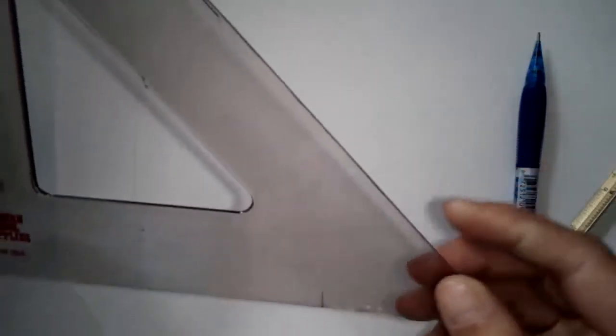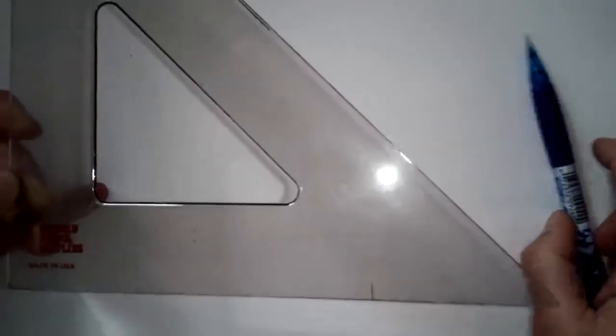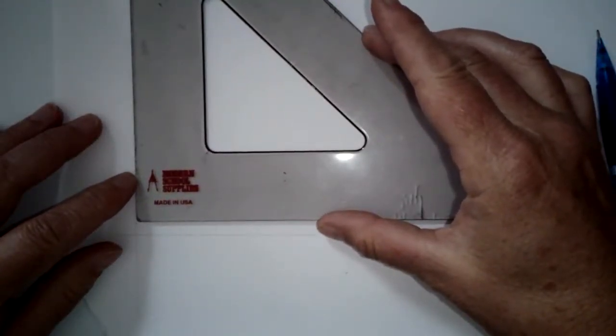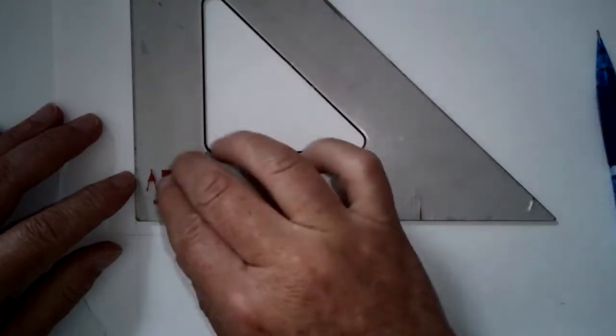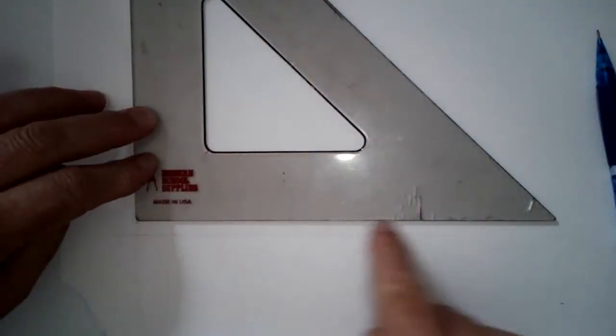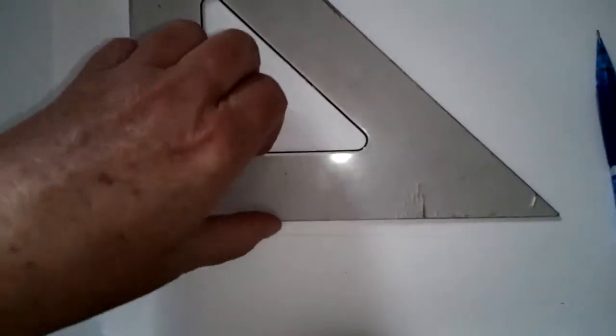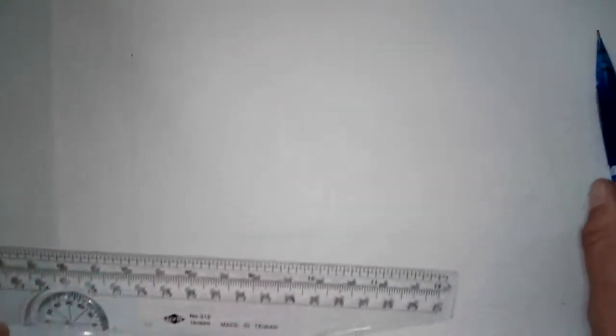Now I'm ready to measure. By the way, if you don't have a rolling ruler to measure something perpendicular, you could do this with a triangle. You just have to be really careful to line up one edge of the triangle perfectly with the first line that we drew, and then you can figure out, okay, that's perpendicular to that line. So if you have a triangle, you can do it that way. This is where I think the rolling rulers pay for themselves.